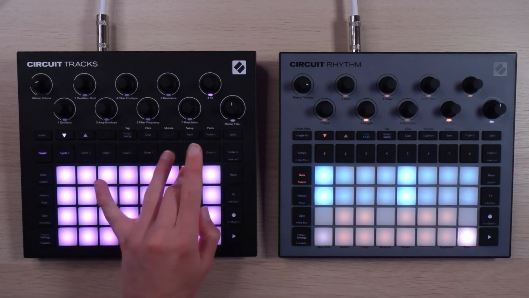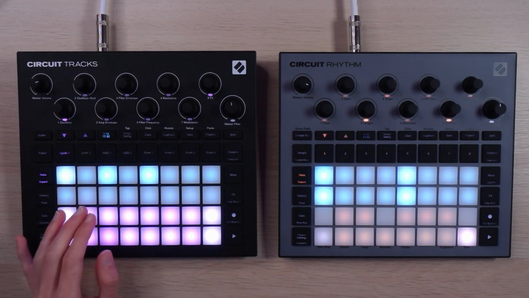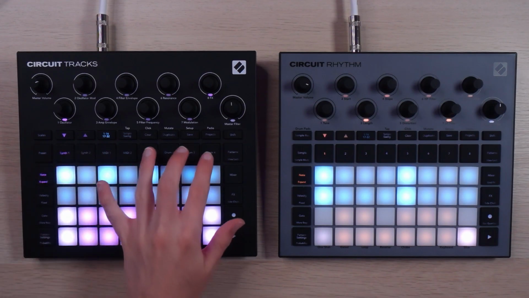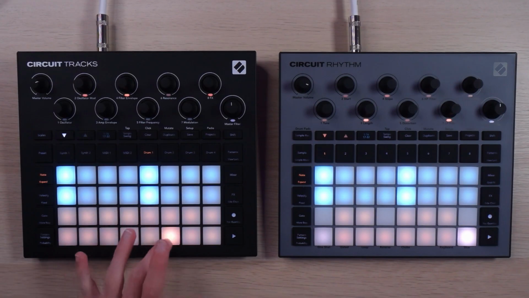So you'll probably find yourself doing the majority of your melodies and bass lines and chord progressions and all that kind of stuff within the synth tracks. And those can be sidechained to the drum tracks, which operate entirely off of samples.